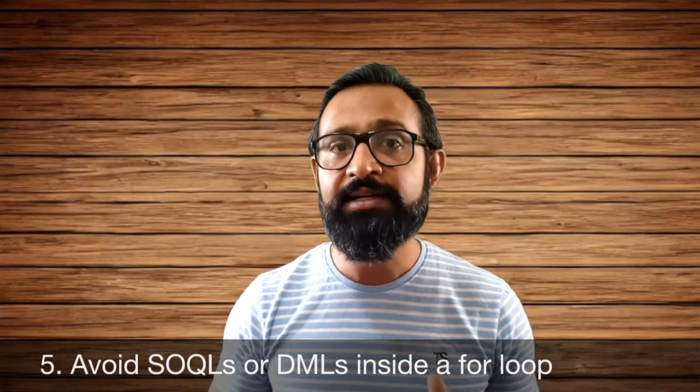5. Avoid SOQL or DML inside of for loop. Now I remember one of the incidents when I was reviewing code of one of my mentees, and I pointed out that she wrote SOQL inside of for loop. So she just updated the code and replaced for loop with while loop and sent the code back to me for review. So since then, I started stating you should never ever write any statements that have a transactional limit inside of any loop. Because when you are using a loop, it could be a for or while or do while, the statements that you are adding are going to be executed multiple times.